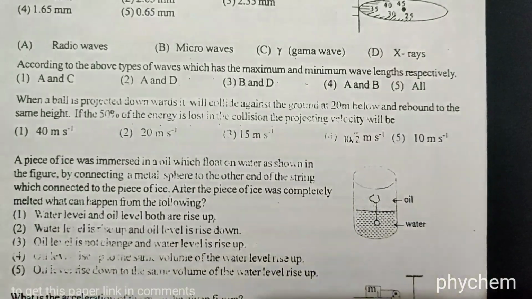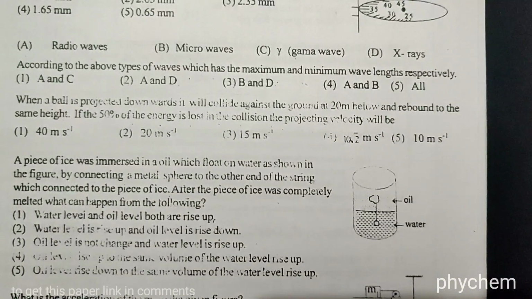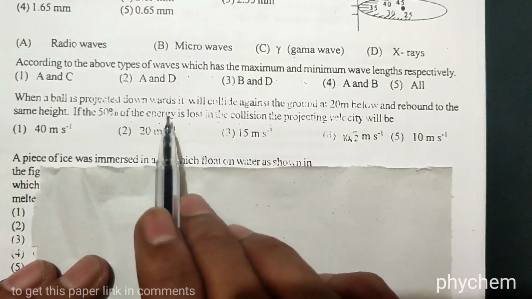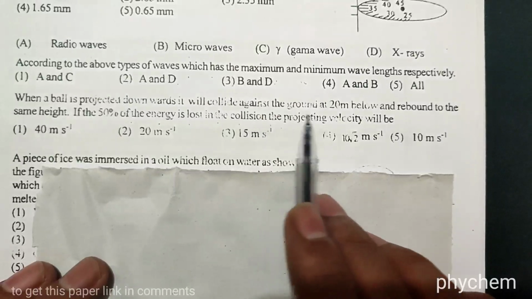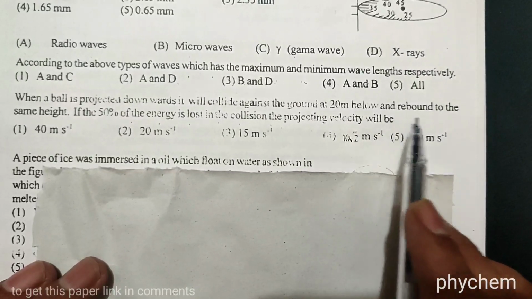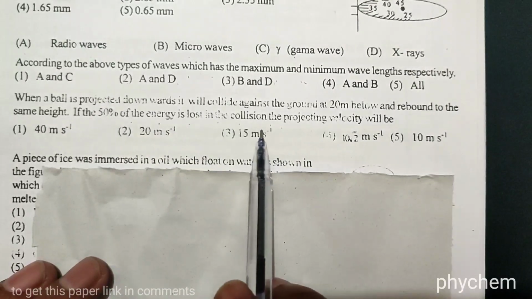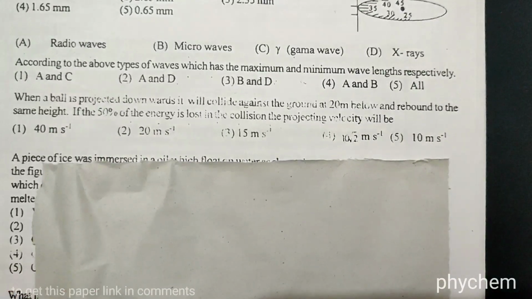Okay, the fourth question. When a ball is projected downwards, it will collide against the ground 20 meters below and rebound to the same height. If 50% of the energy is lost in the collision, the projecting velocity will be?